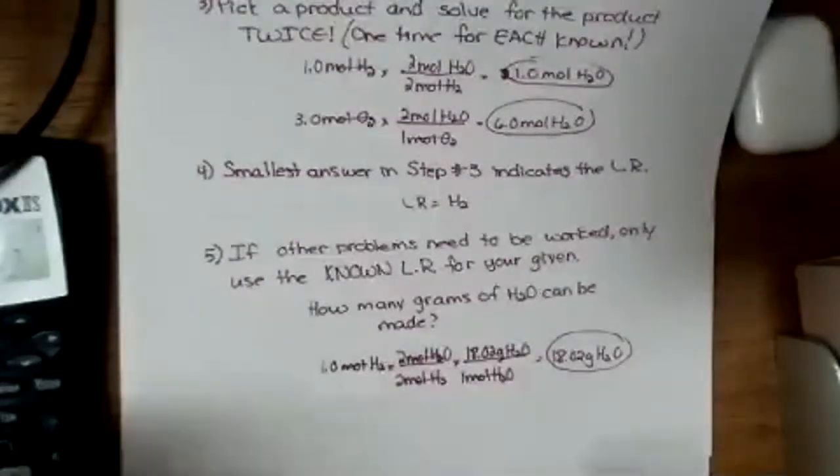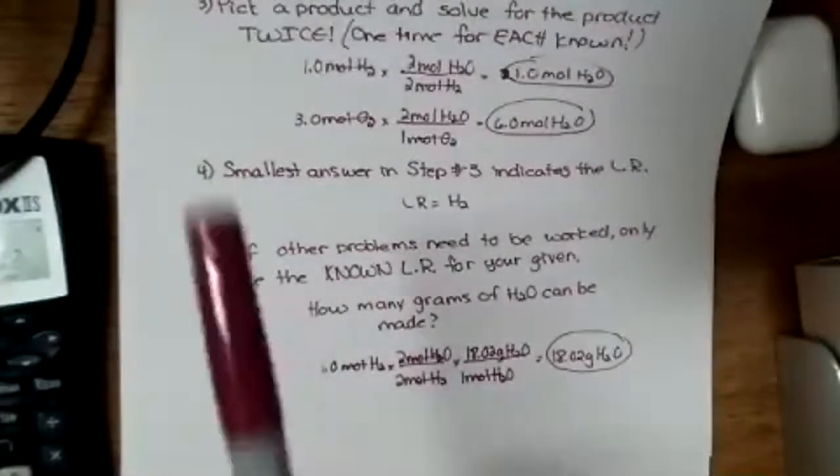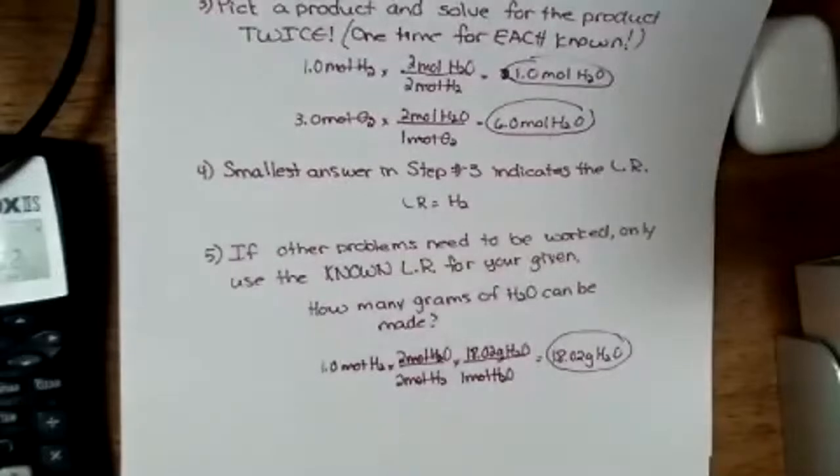Okay, so these are the steps to working a limiting reactant problem, okay? The steps will help you identify and then to make sure you stay on the right track. When you work these problems, I would put this on the side. That way you can kind of follow them.